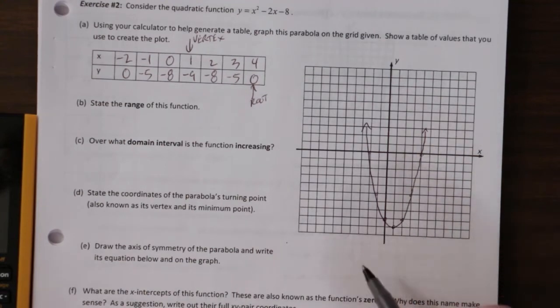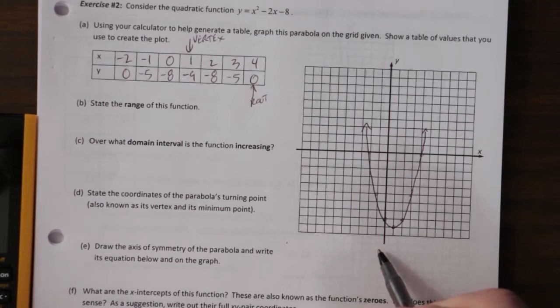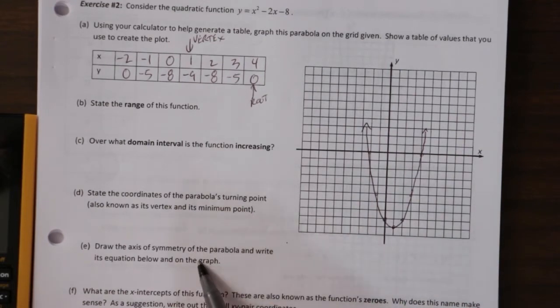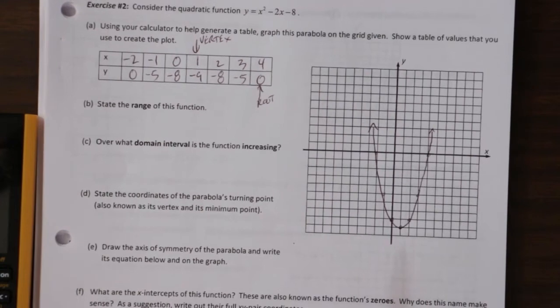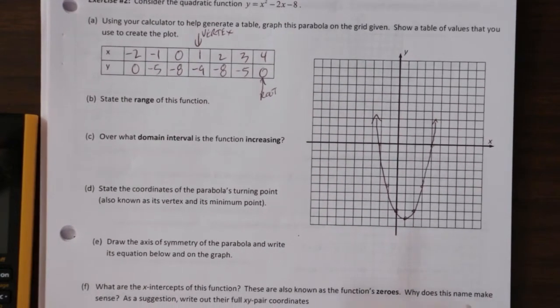And let's see what else we got going on. So are they going to ask me about that? They asked me about the turning point. They asked me about the axis of symmetry. They didn't ask me about the roots. Well, we'll add the roots in here when we go through our discussion. All right, so it says, what is the range? So range is the y values.